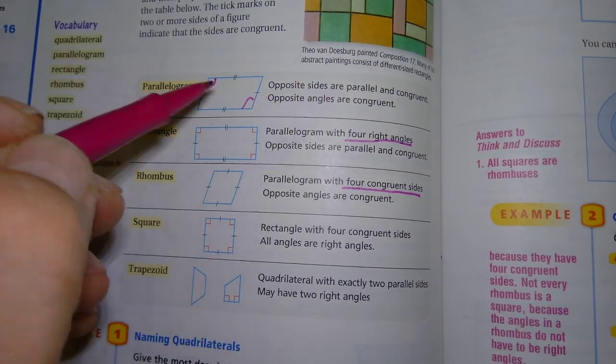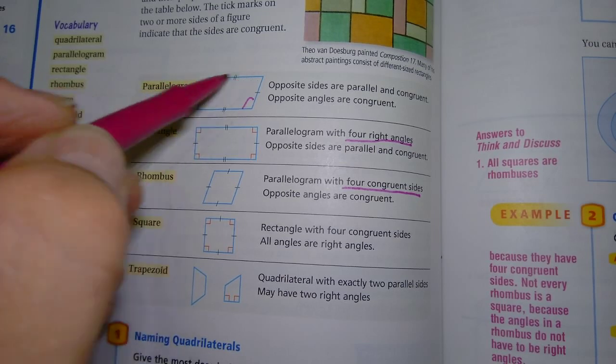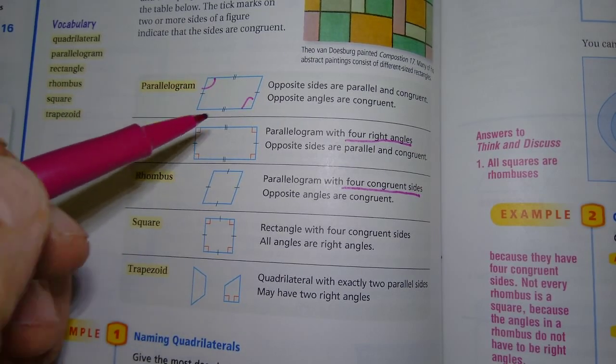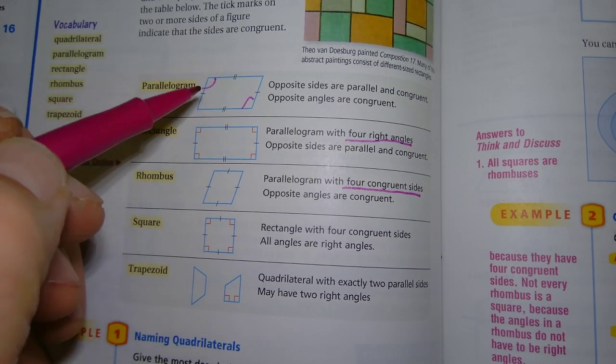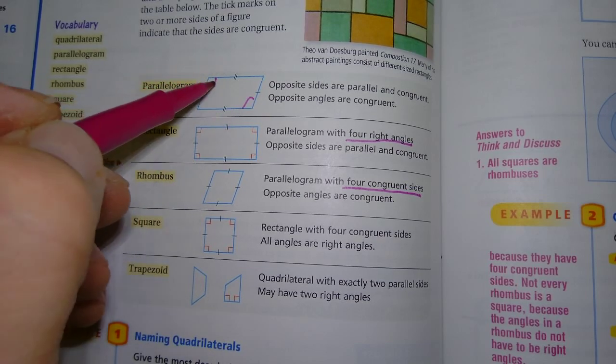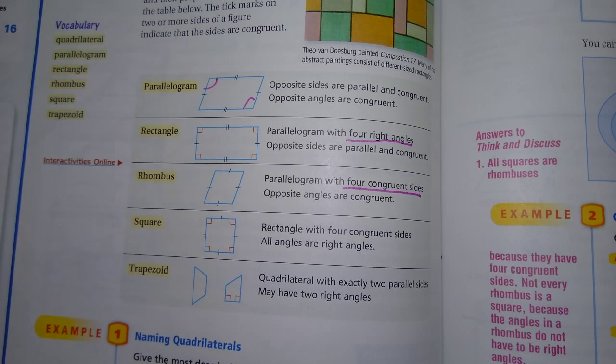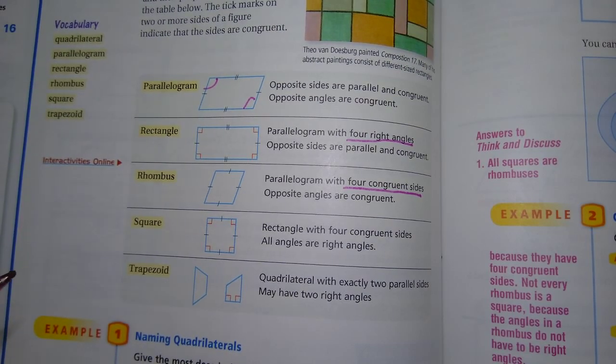So opposite sides are parallel. Here's parallel. And then they're also congruent. That's what the little tick marks say, right? And the opposite angles are congruent also. And that's where we get a parallelogram from.